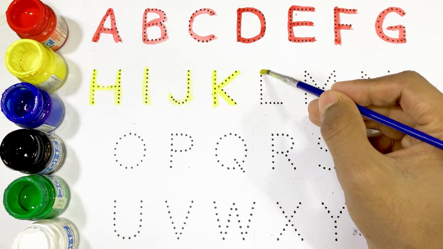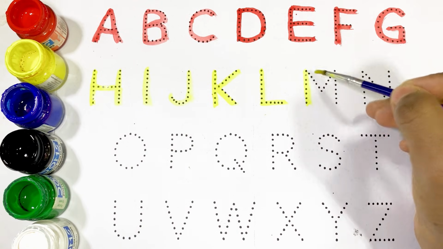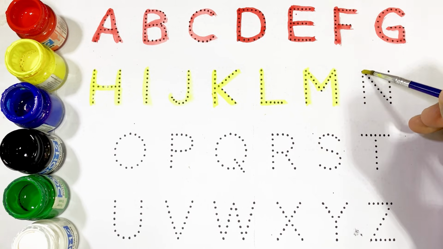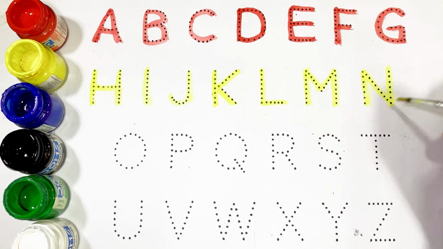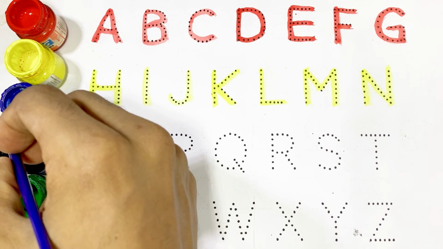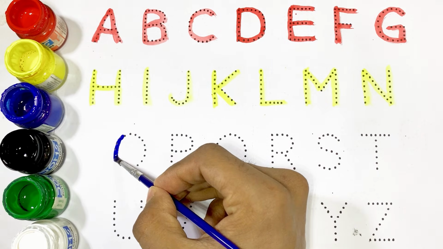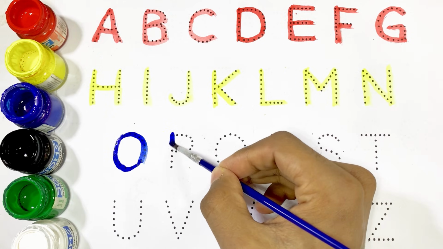This is L. L for lion. This is M. M for moon. This is N. N for nest. Kids, now draw the alphabet O and use blue color. Blue color. This is O. O for octopus. This is P.